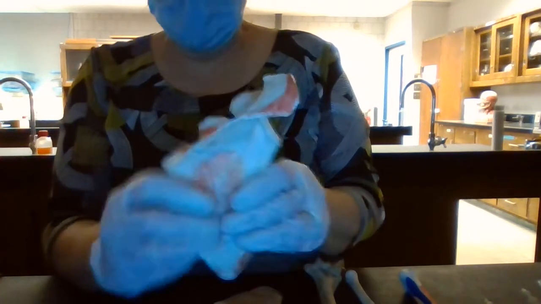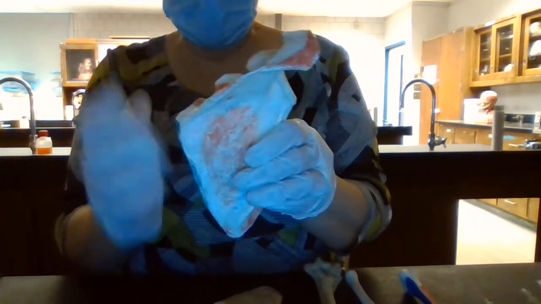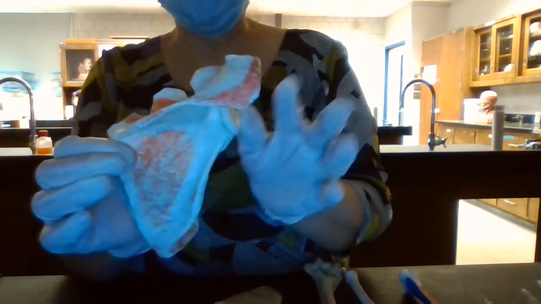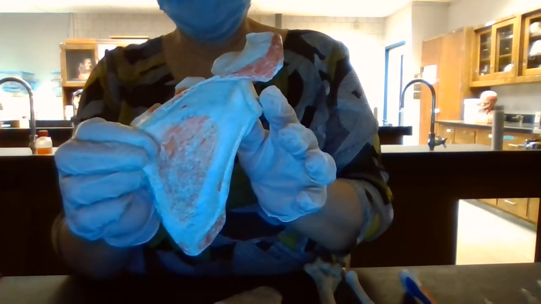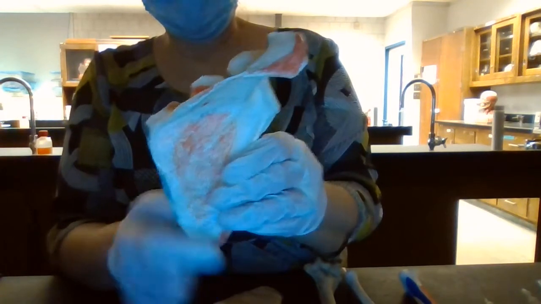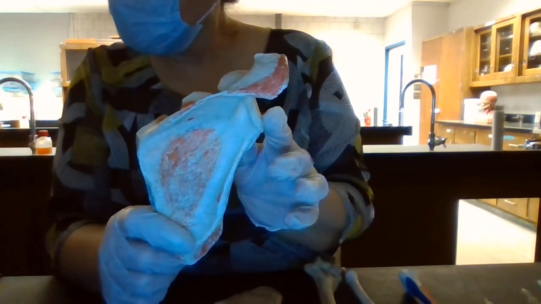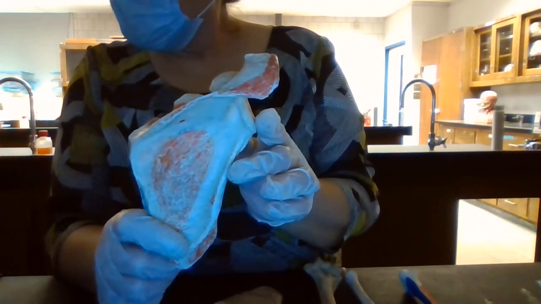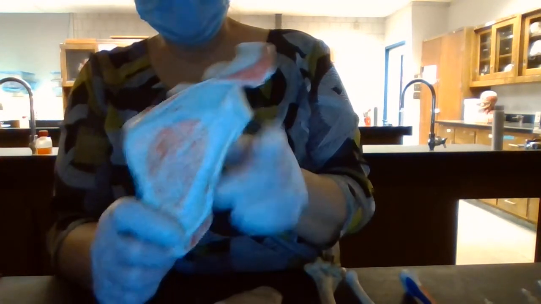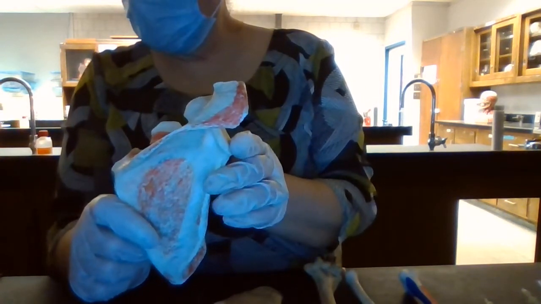When we say triangle bone, it has three angles: superior angle, inferior angle, and lateral angle, okay?